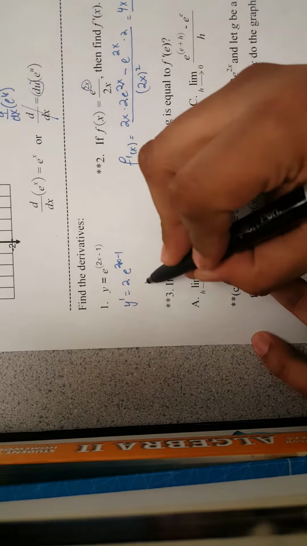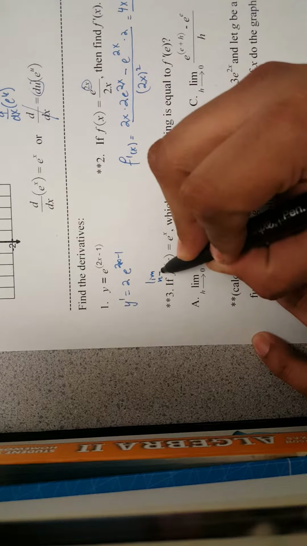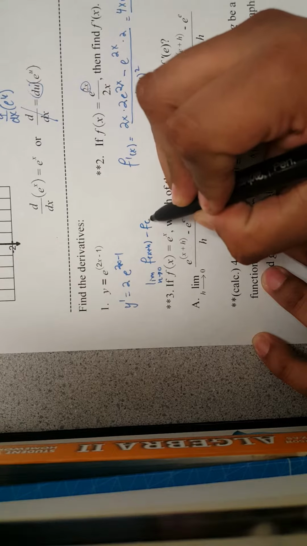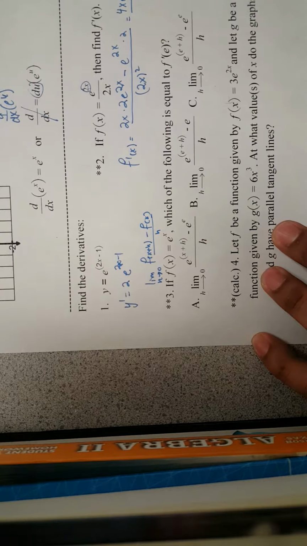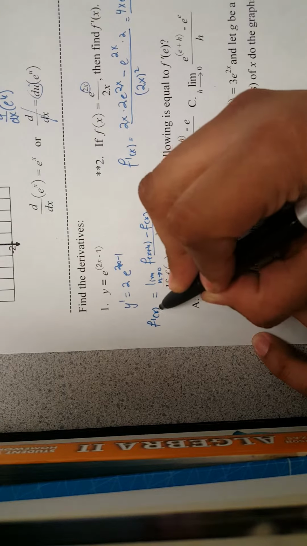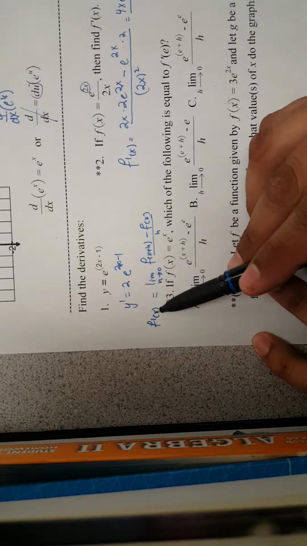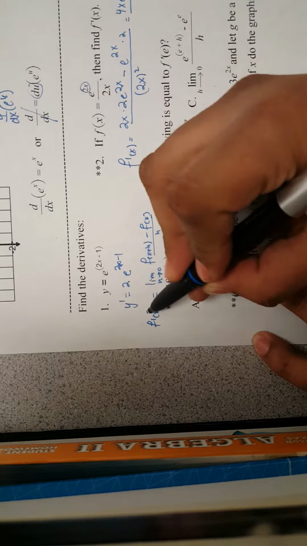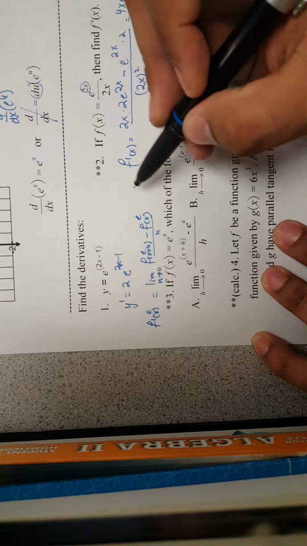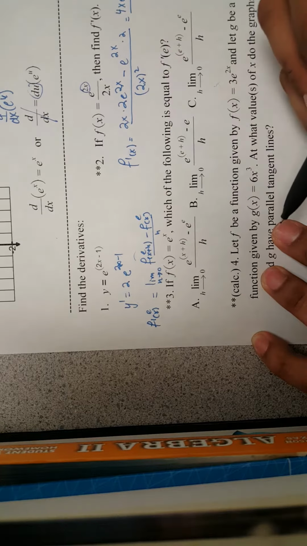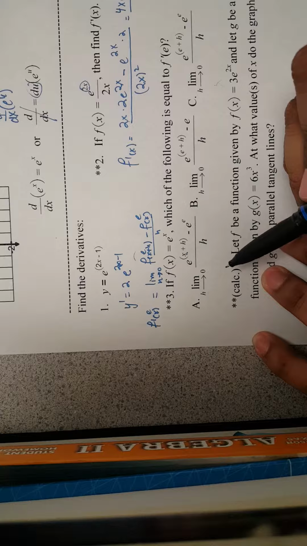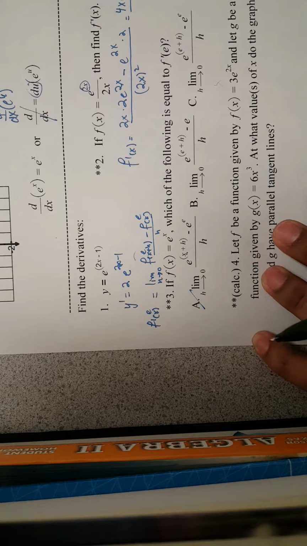We have the limit as h approaches 0 of f of x plus h minus f of x over h, okay? This is for f prime of x. So if it's going to be an e there, then I'm going to replace this with an e and this with an e, right? So this first term should have e to e plus h, okay? Notice here, it doesn't have an e, does it? So that one's not the right answer.